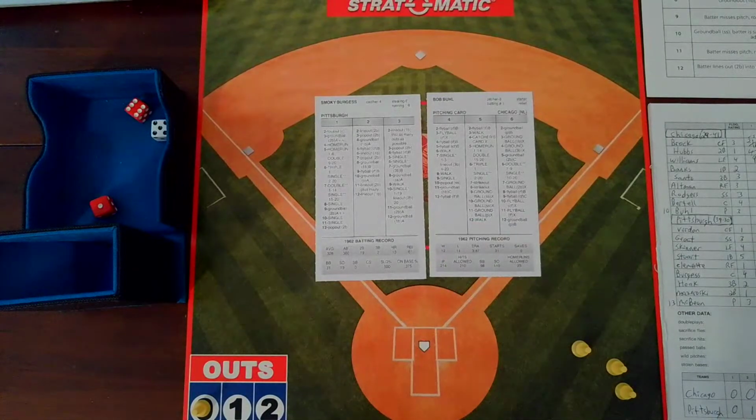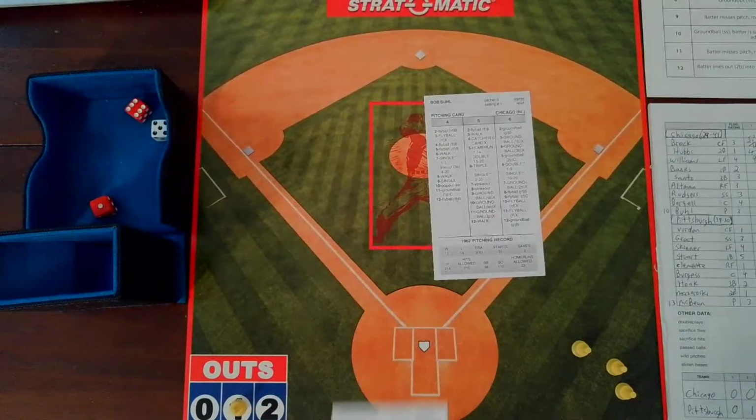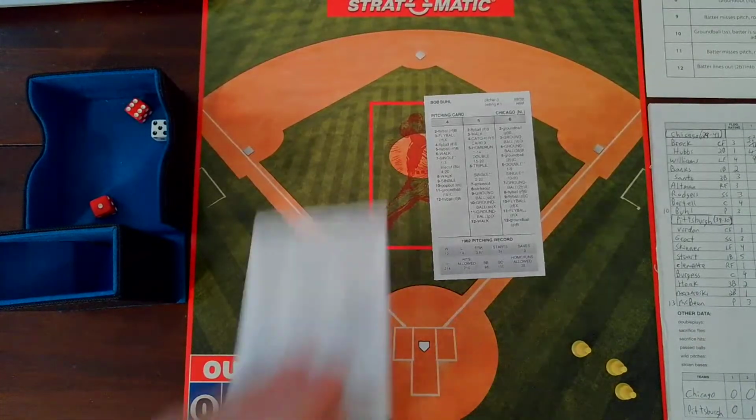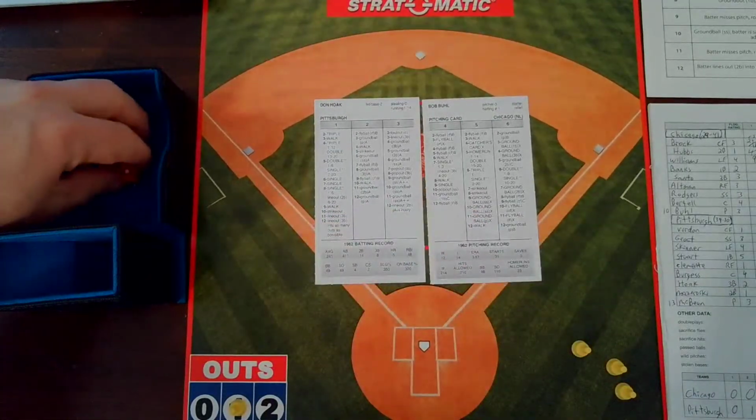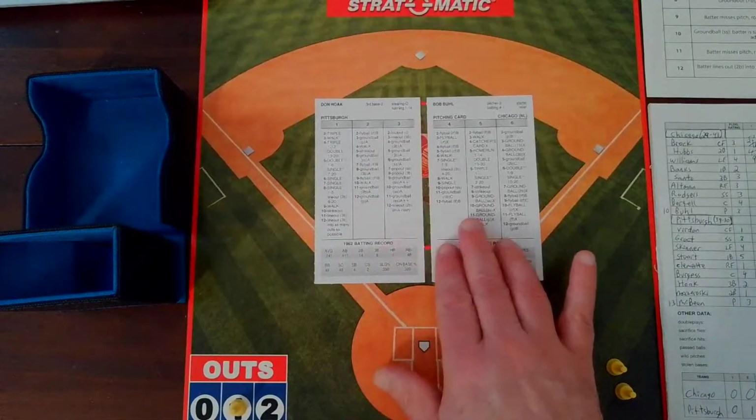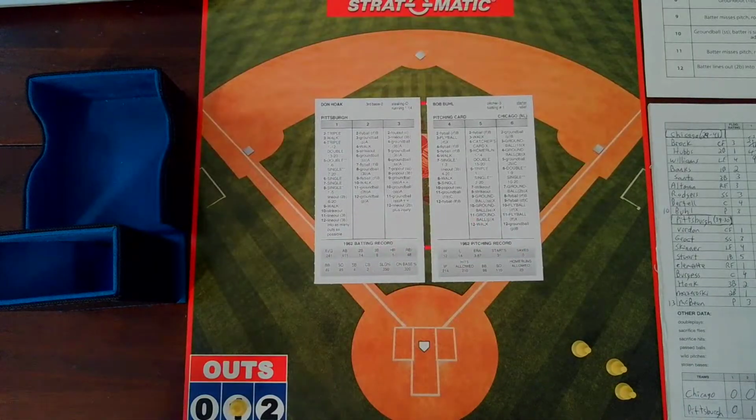5-7, and that's going to be a strikeout for Buell. And I believe that is his first strikeout. Yes, it is. First strikeout of the game for Buell. 1 away, and here comes Don Hoke, who I believe was the answer to a trivia question in City Slickers, but I could be wrong. I think that's who it was.